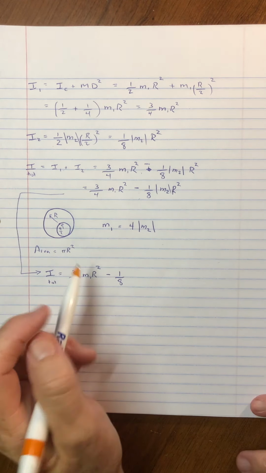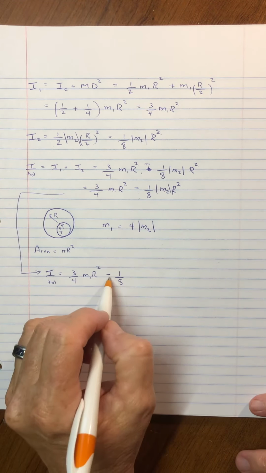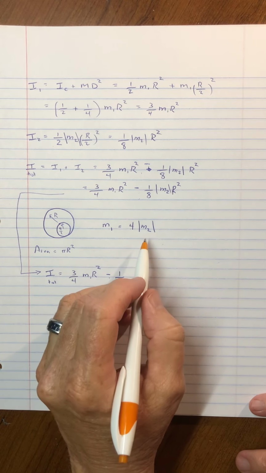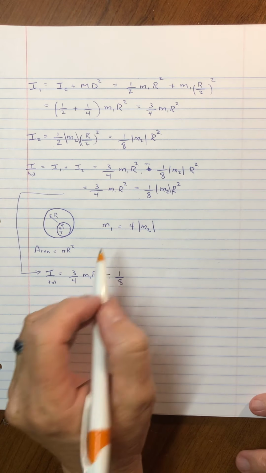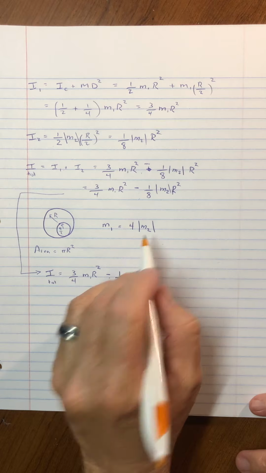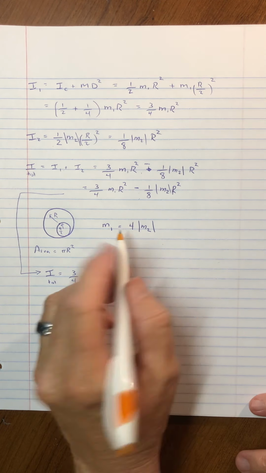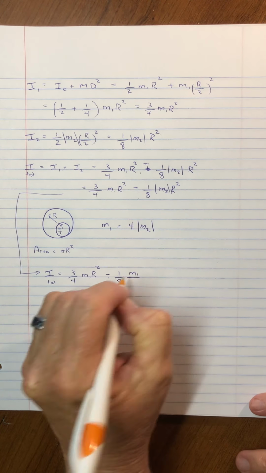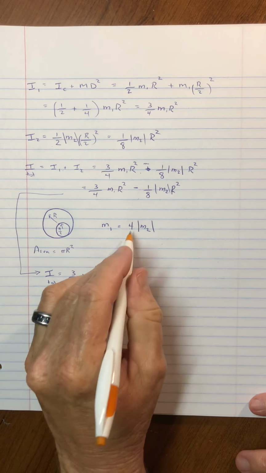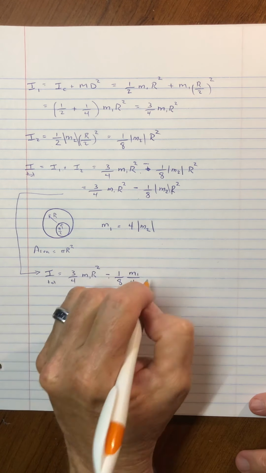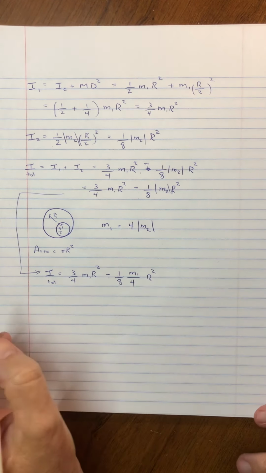Okay. And so coming back to here, minus, this is the 1/8. And so M2 would actually be M1 over 4, if I do that right. Yeah, M1 over 4 times R squared.